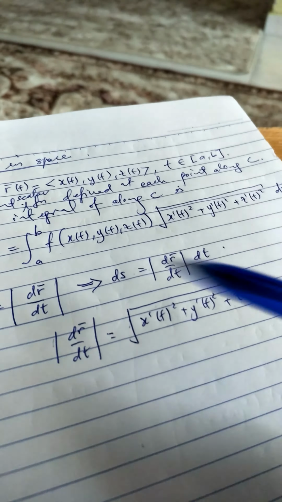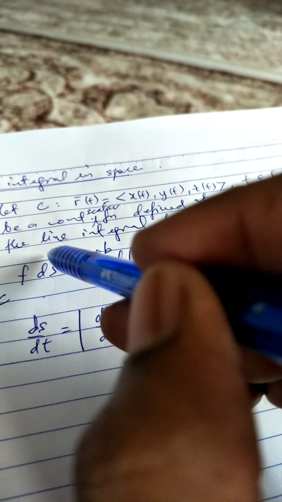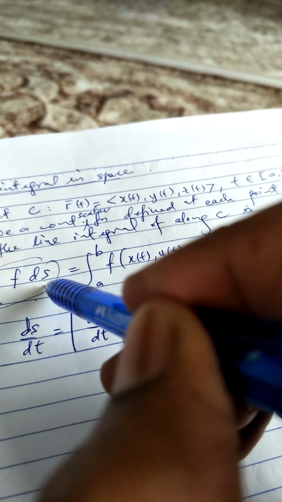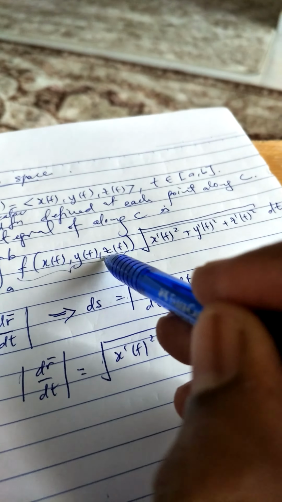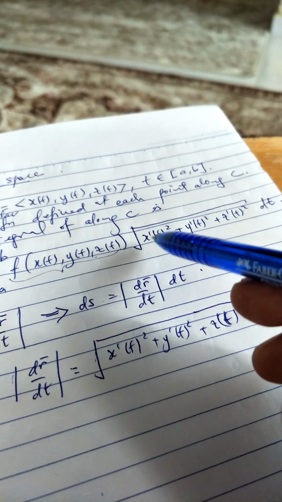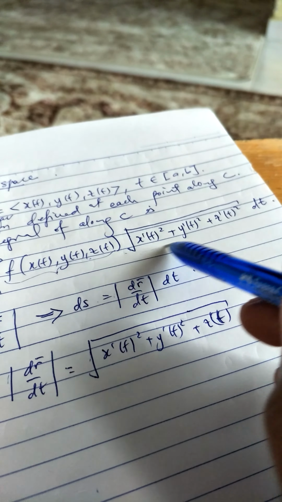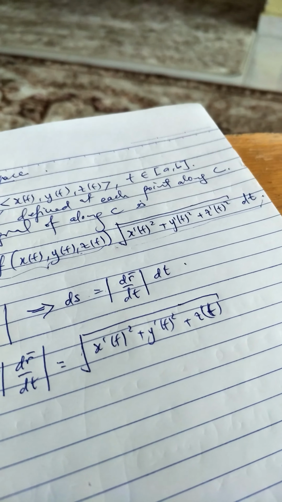That's why, from the definition, we have f ds. Now this is f, we just substitute everything with the function of t, and then the ds becomes those terms.